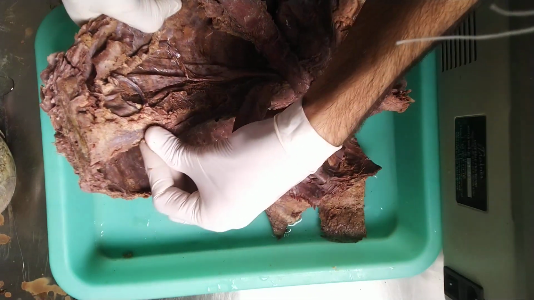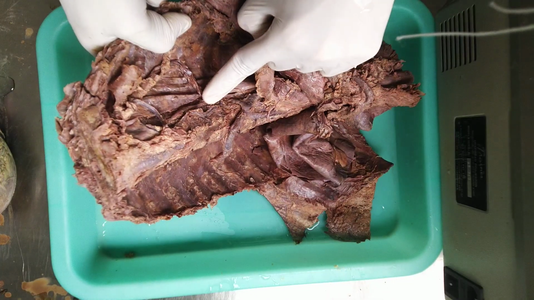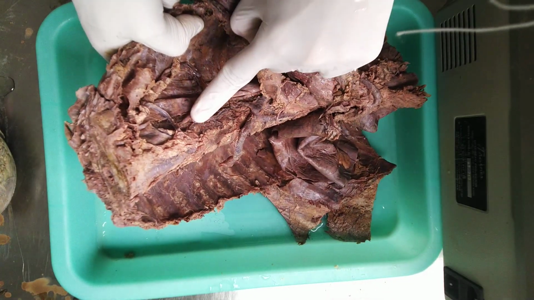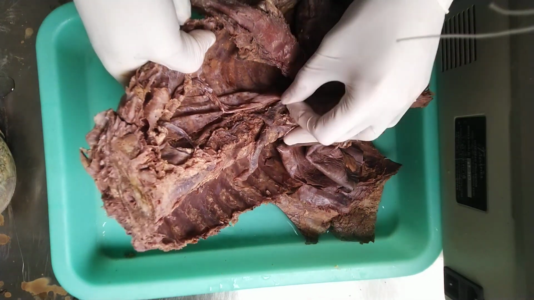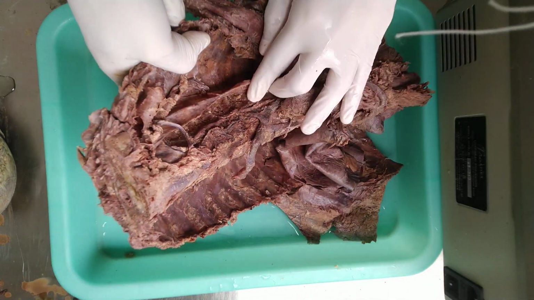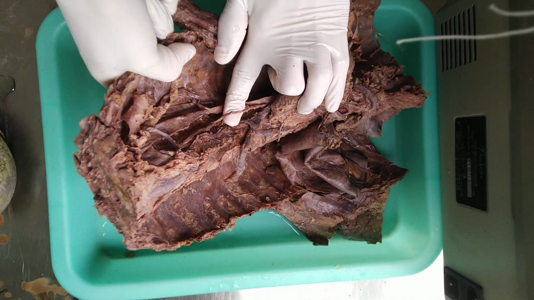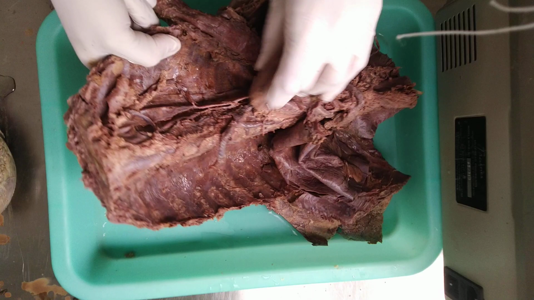So this is the azygos vein, okay, this one, this is the azygos vein. Accessory hemi-azygos, this is hemi-azygos veins, and this structure here, this one, this is the thoracic duct, okay, thoracic duct.